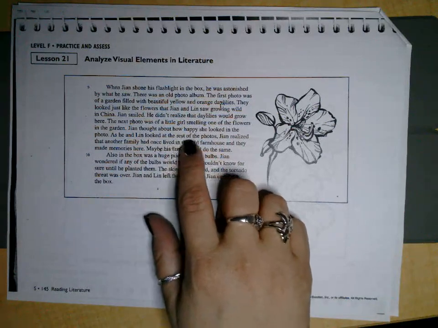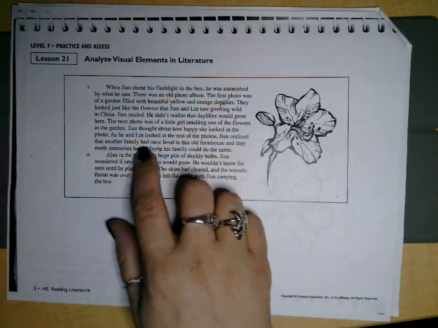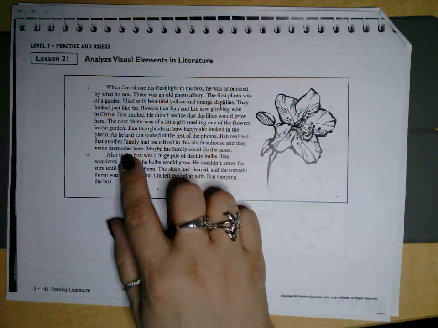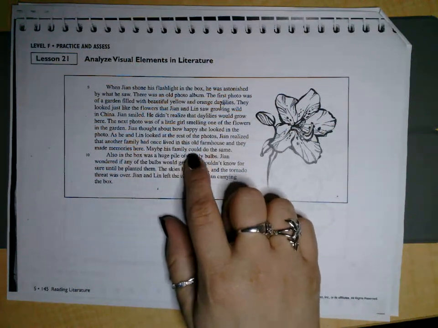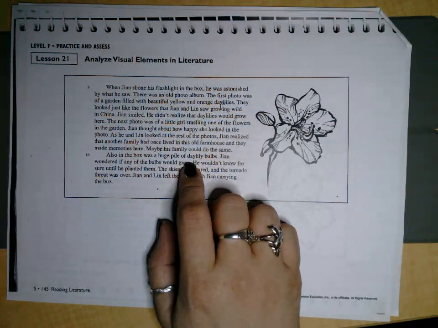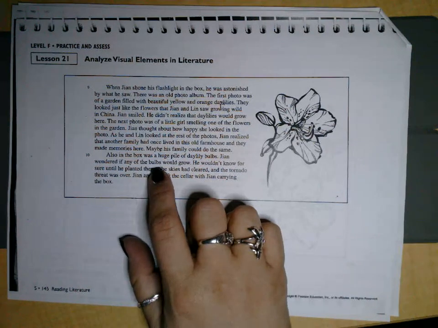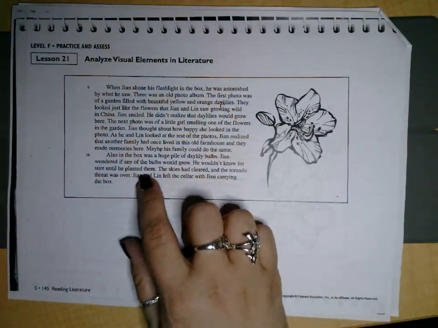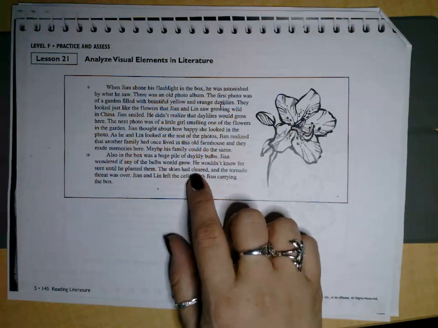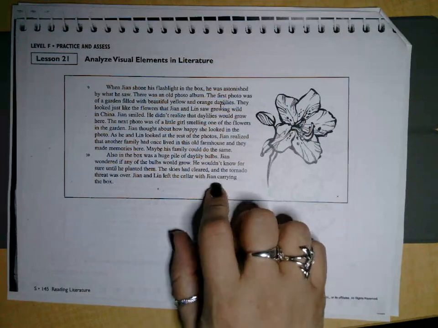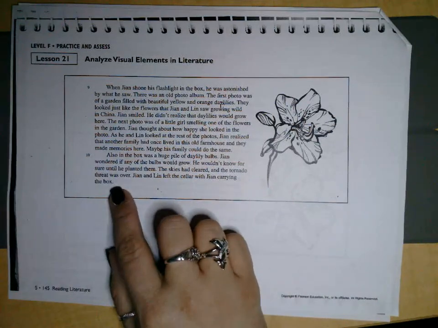As he and Lynn looked at the rest of the photos, Gian realized that another family had once lived in this old farmhouse, and they made memories here too. Maybe his family could do the same. Also in the box was a huge pile of daylily bulbs. Gian wondered if any of the bulbs would grow. He wouldn't know for sure until he planted them. The skies had cleared and the tornado threat was over. Gian and Lynn left the cellar with Gian carrying the box.